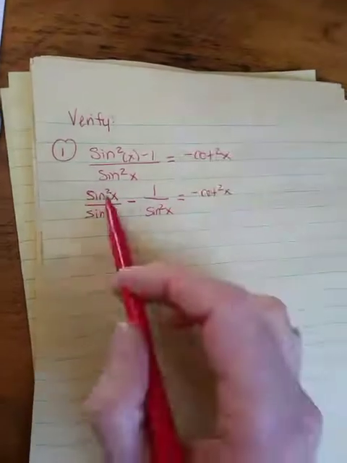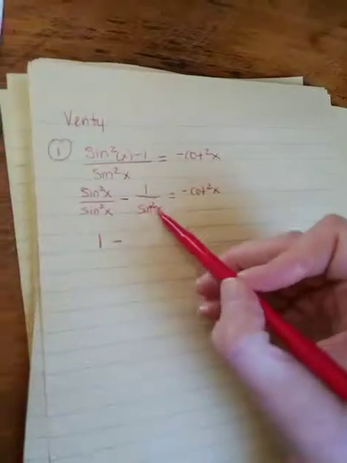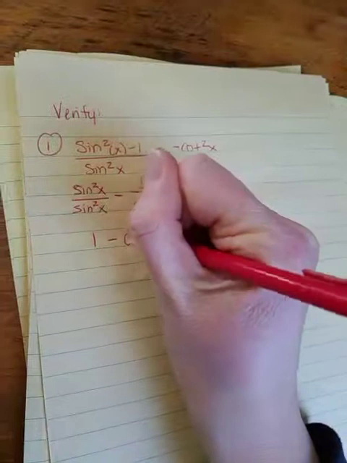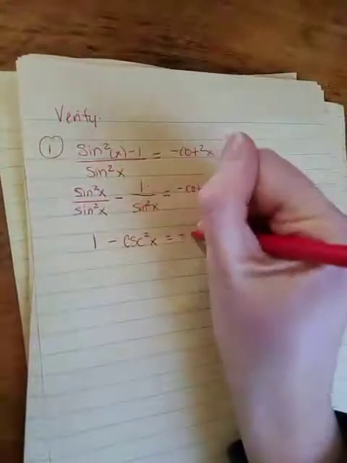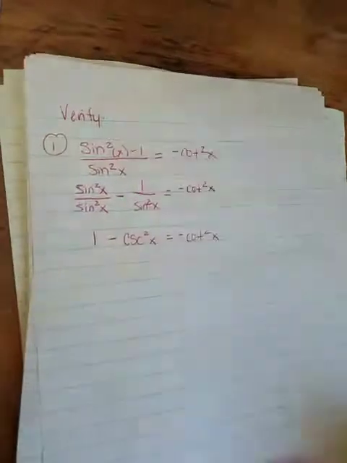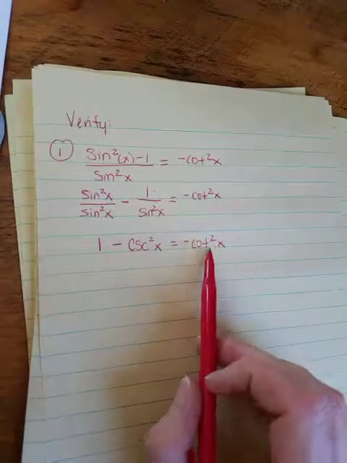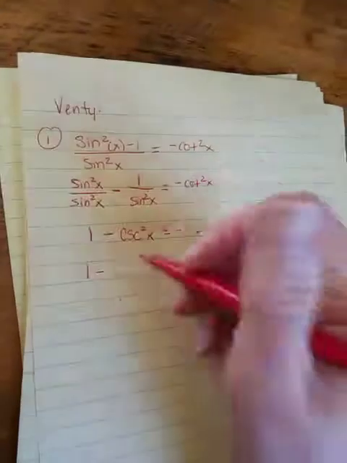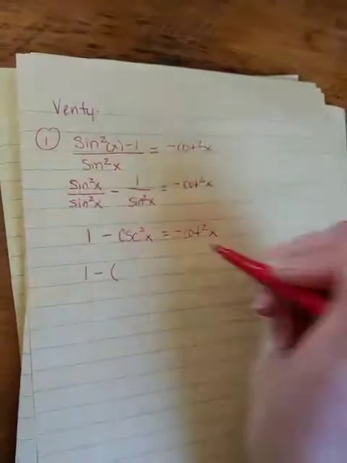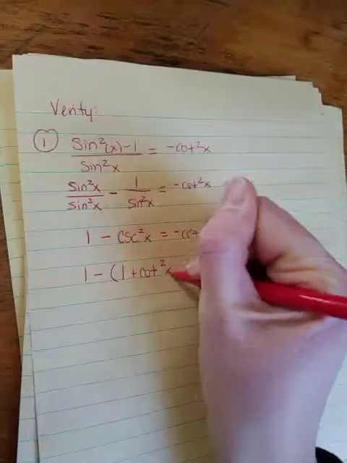Now sine squared of x over sine squared of x, that's 1. I also know that 1 divided by sine squared of x is cosecant squared of x. Remember, the right-hand side has not changed. Now again, think what you want to get to. You have to introduce a cotangent squared in here somehow. So look back to your identities. We know that cosecant squared of x is 1 plus the cotangent squared of x.